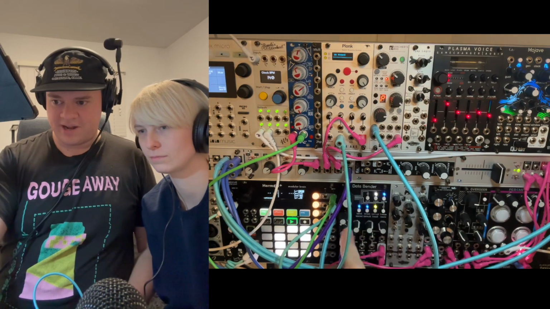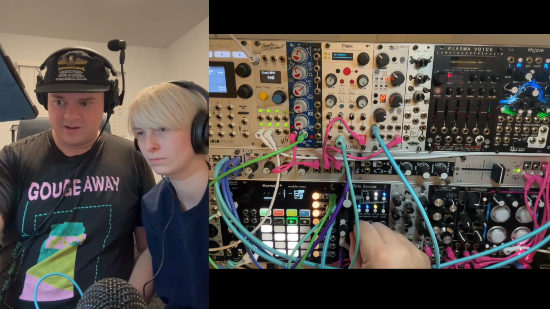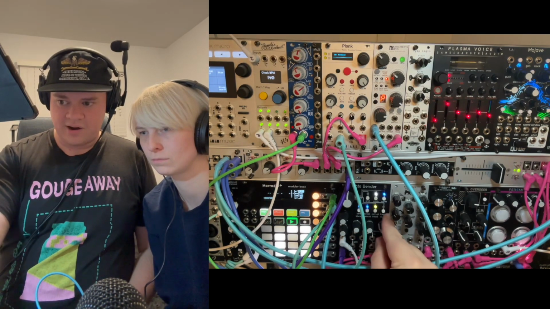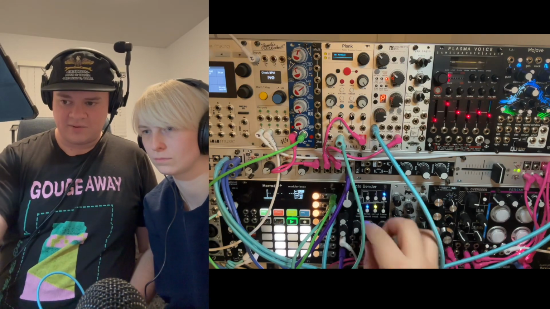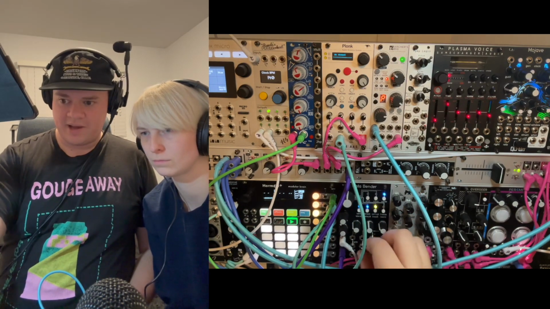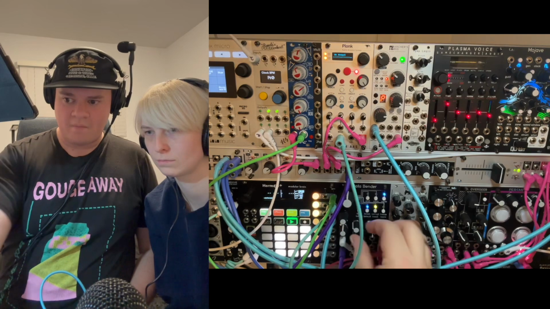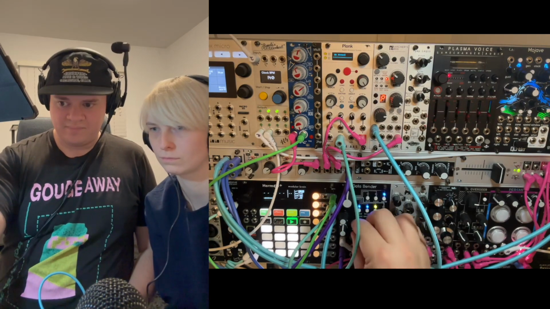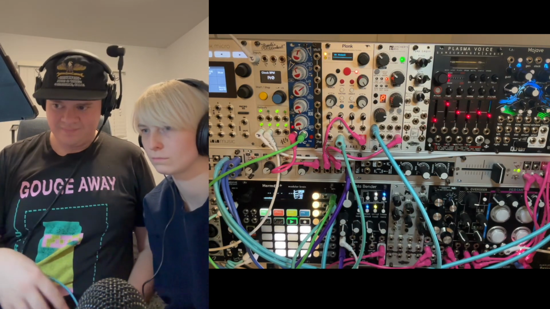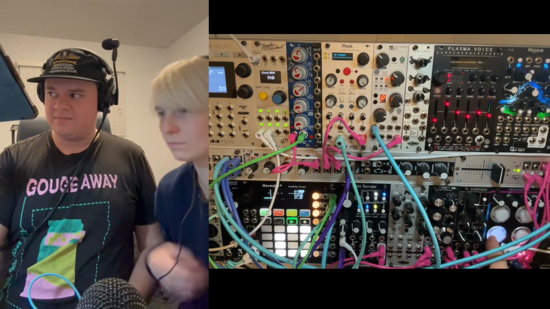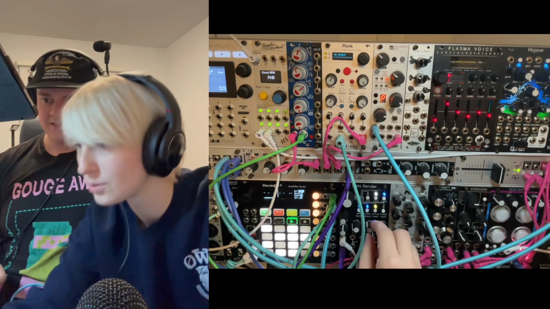So Data Bender has different effects. There is bend, break, corrupt, and then there's an overall mix. Right now I can do whatever I want and it's bypassed. But if I bring in the mix, you go. You noodle away.